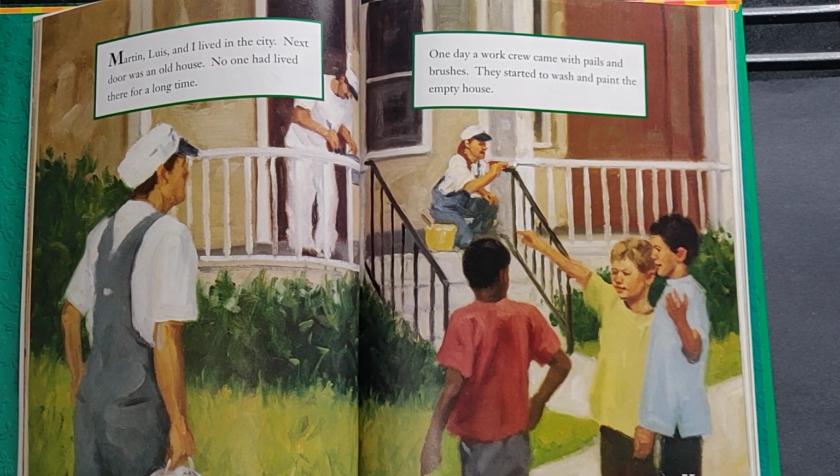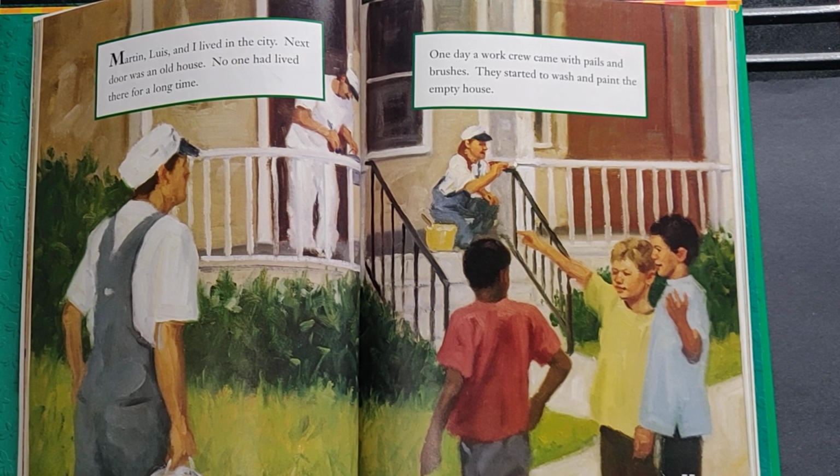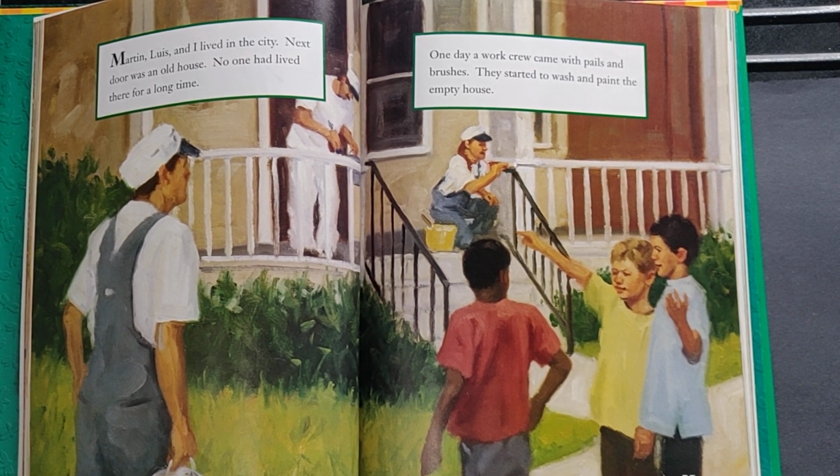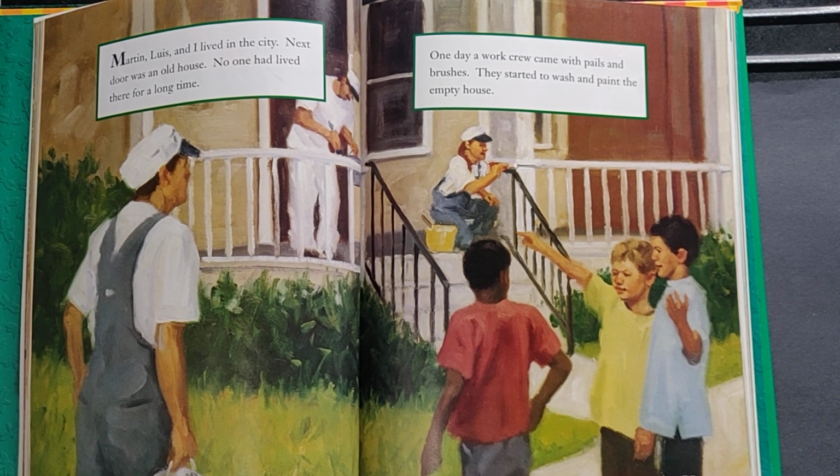Martin, Louis, and I lived in the city. Next door was an old house. No one had lived there for a long time. One day a work crew came with pails and brushes. They started to wash and paint the empty house.